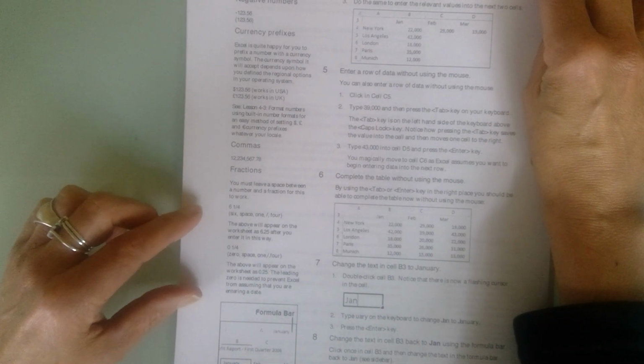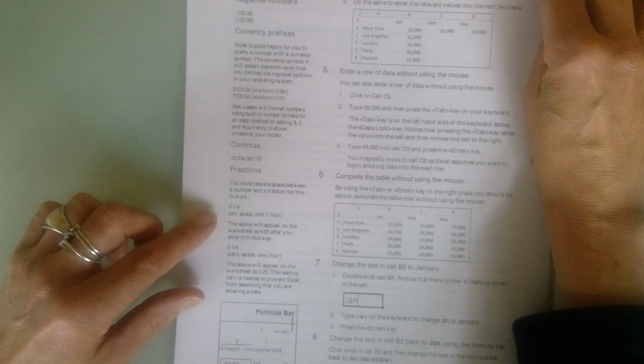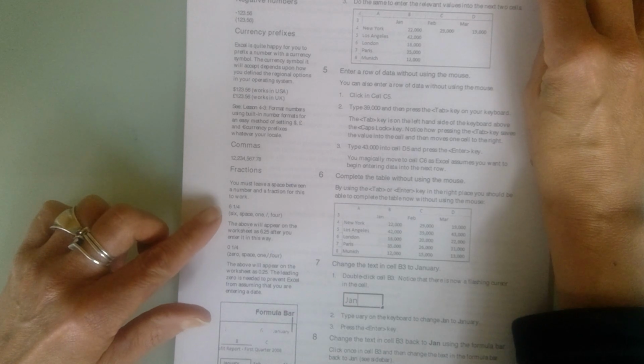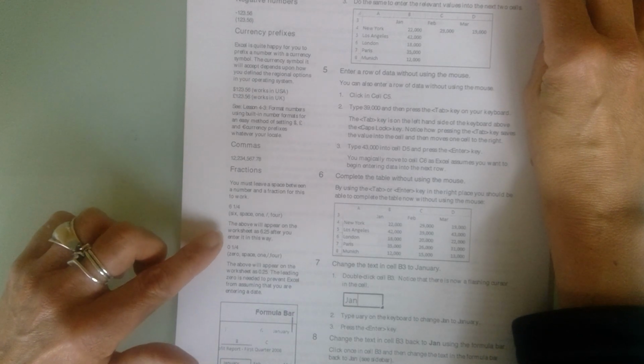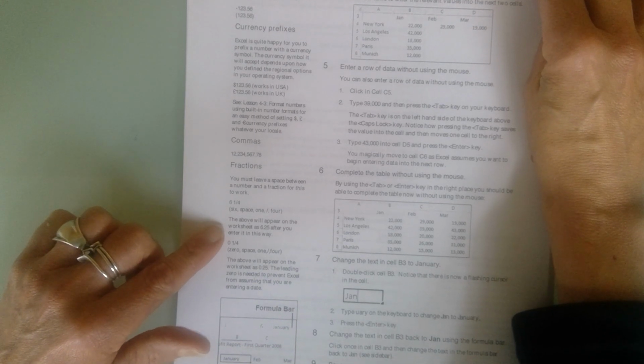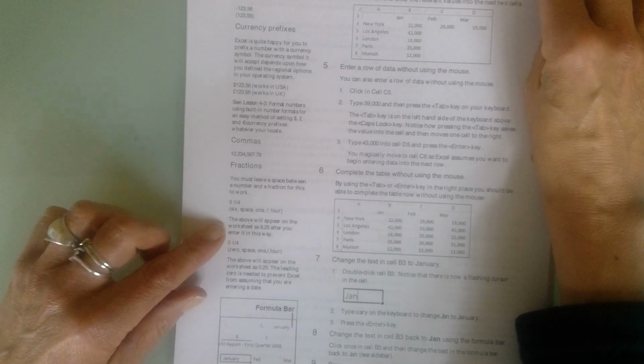And then when you're entering fractions, Excel will turn the fraction for you into a decimal. So when you enter fractions, you must leave a space between the number and the fraction for it to work. Then it's going to come in your worksheet as, in this case, 6 1/4 will come on your worksheet as 6.25.